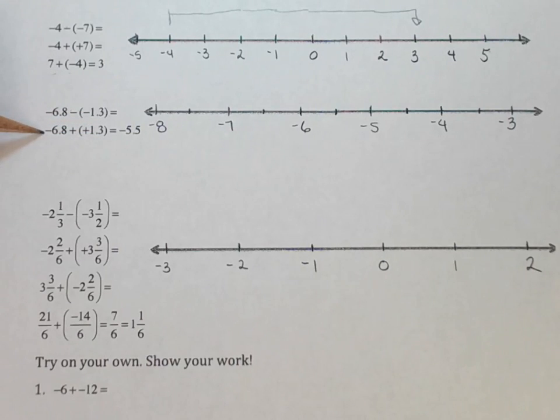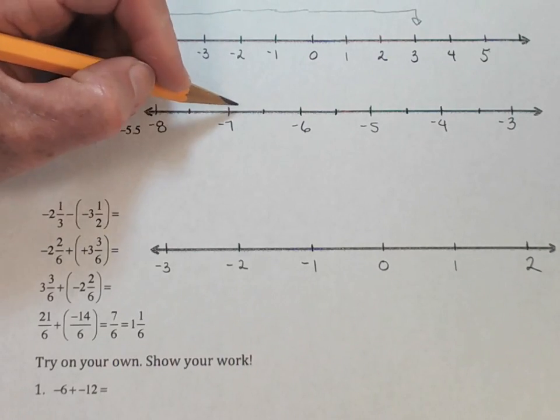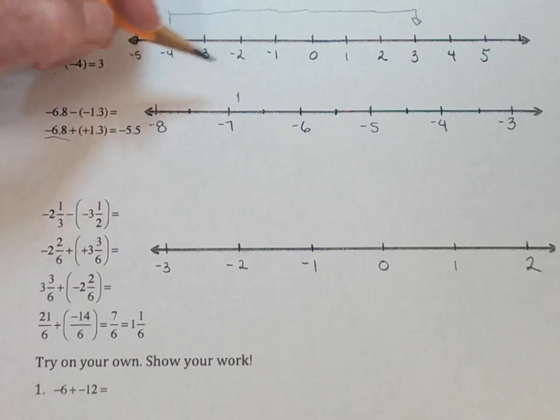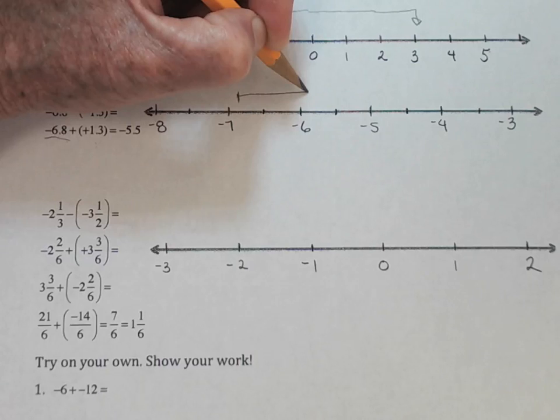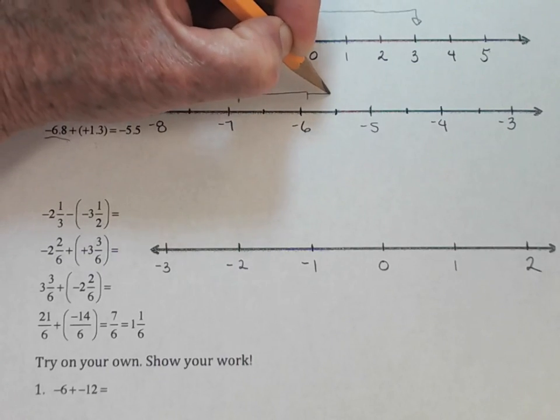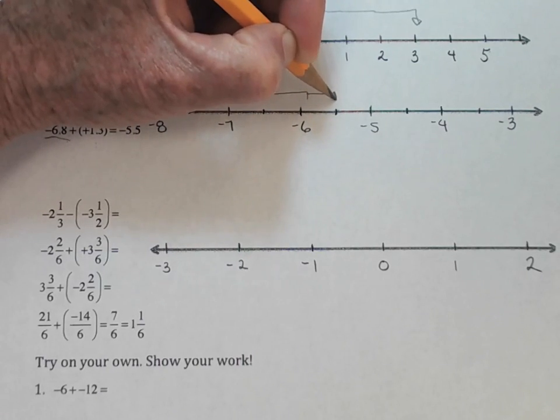And we have negative 6.8 plus a positive 1.3. So again, using our rules for addition, we're going to find the difference between 6.8 and 1.3, which is 5.5. But we have more negatives than positives, so it's negative 5.5. So if we start at negative 6.8, which is going to be somewhere around here, we're going to add 1.3. Well, that's going to get us to negative 5.8. And then we still have to add 3/10 more, which will get us to negative 5.5.